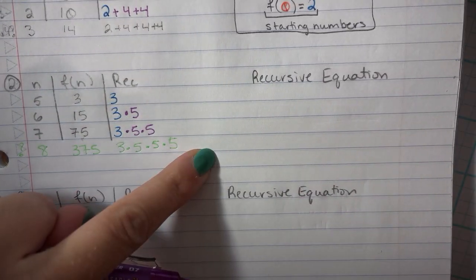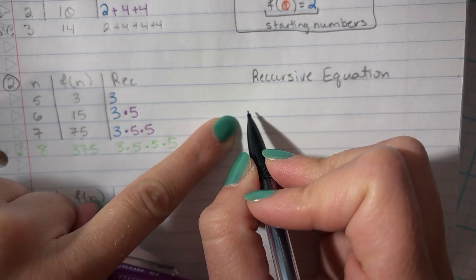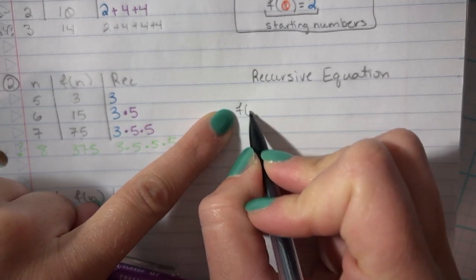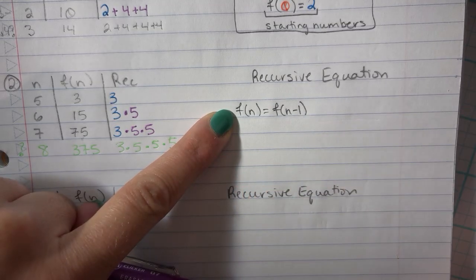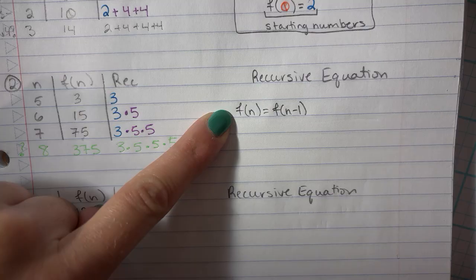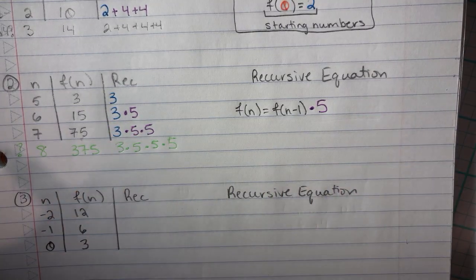Okay, so the recursive equation starts all the time, every time, no matter what. It's going to start f of n equals f of n minus 1. That never changes. But what does change is what we did. We multiplied by 5 as we went down this table.